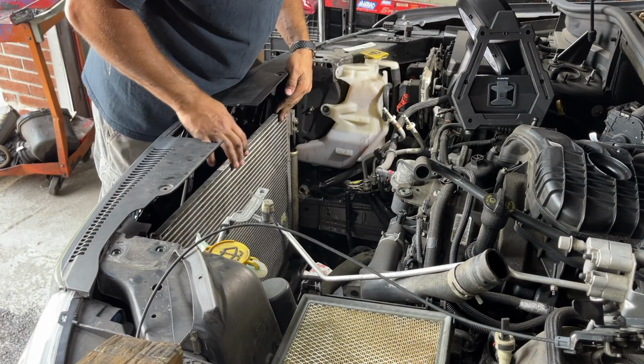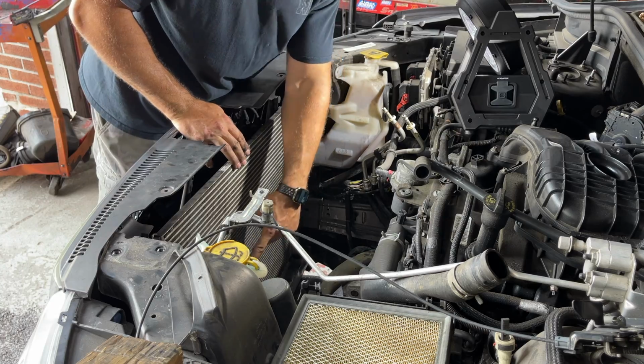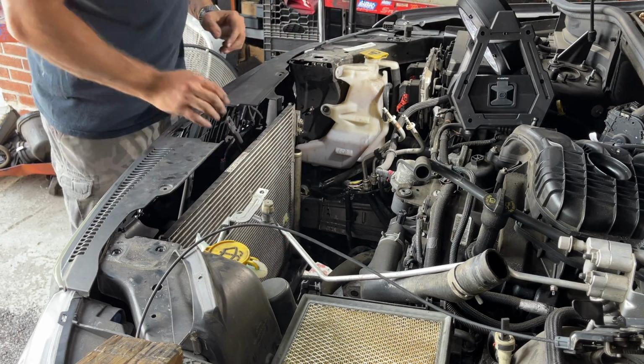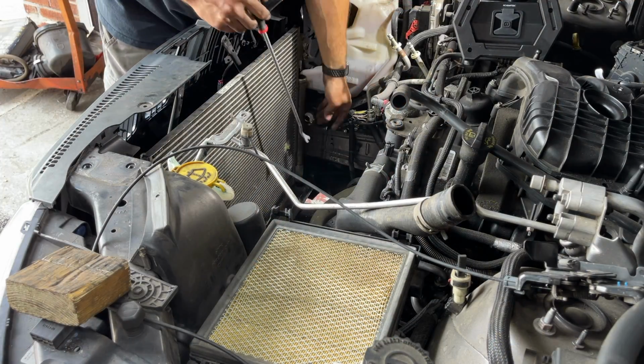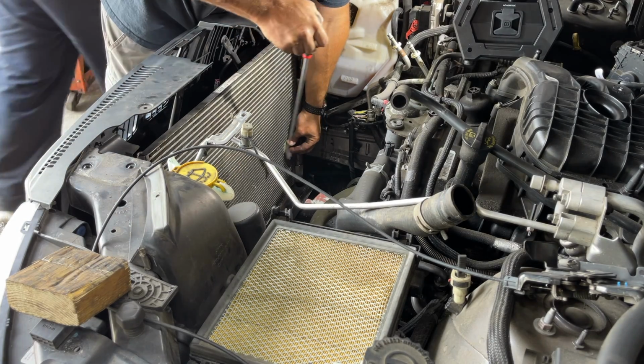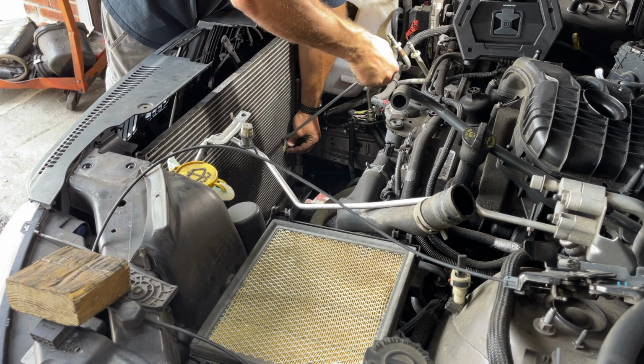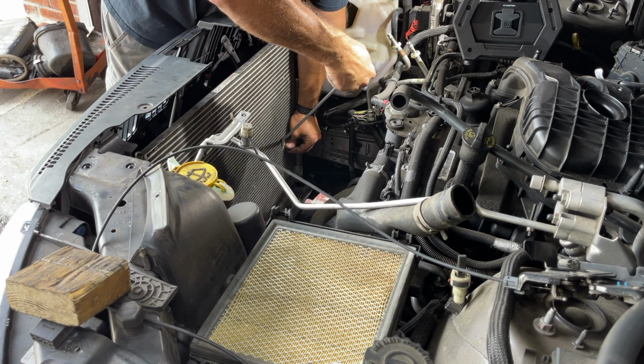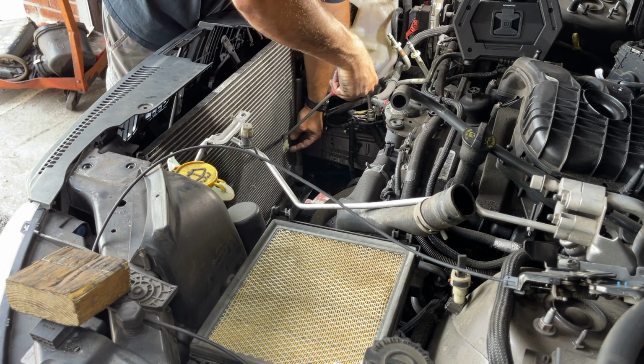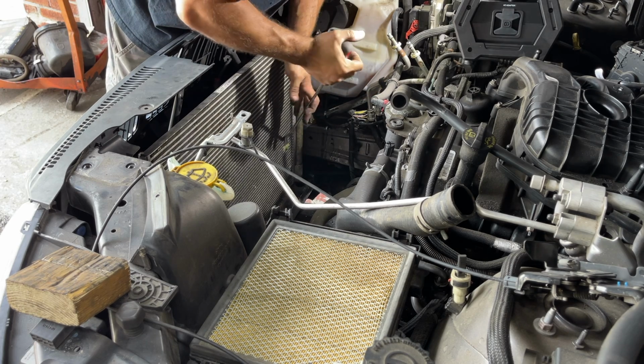And the way we're gonna do that, we have these clips from the back holding the cooler in place. We're gonna use our panel popper. This cooler is no good, so it doesn't matter if it gets damaged. We have to worry about the new one. So this doesn't really matter. It has to be changed anyway.